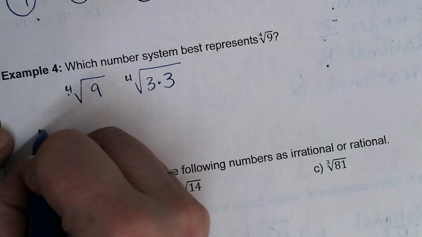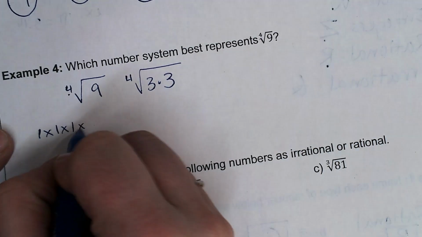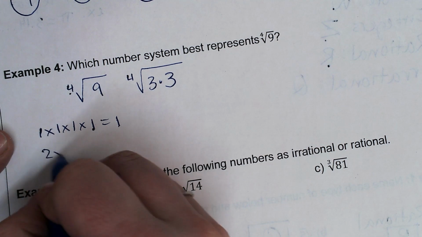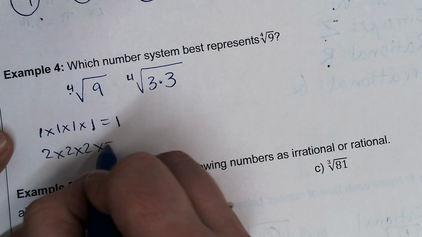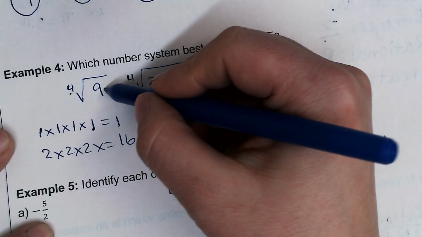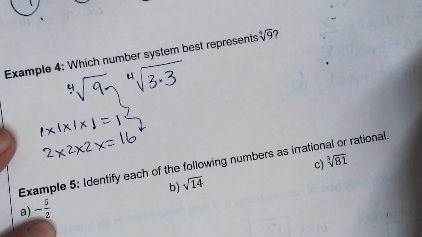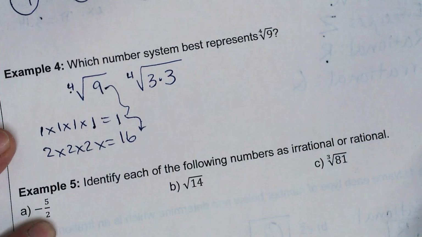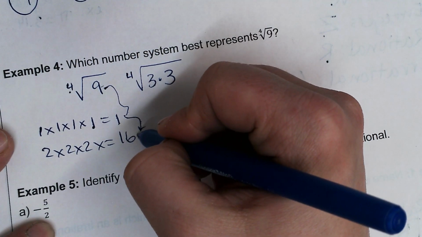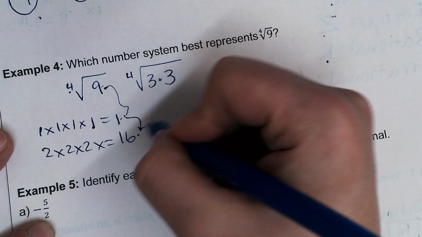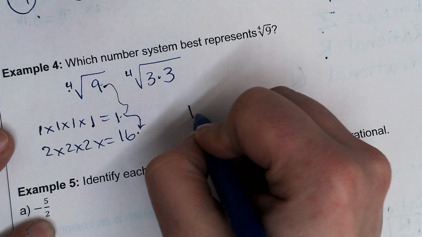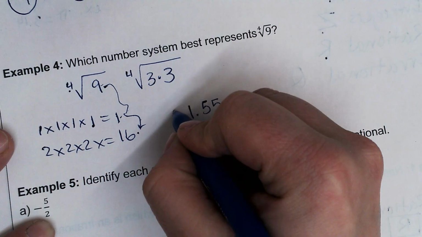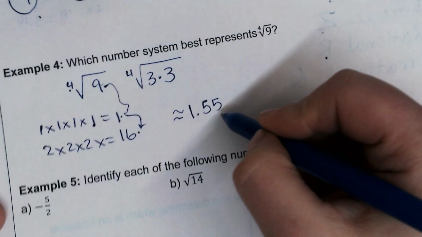So I know I have 1 times 1 times 1 times 1, which equals 1. And I have 2 times 2 times 2 times 2, which equals 16. So it's definitely between one of these two. Closer to 16, maybe. So 9 to 16 is 7 spaces versus this is 8. So it's kind of in the middle. So it's going to be 1.55, something of the variety.